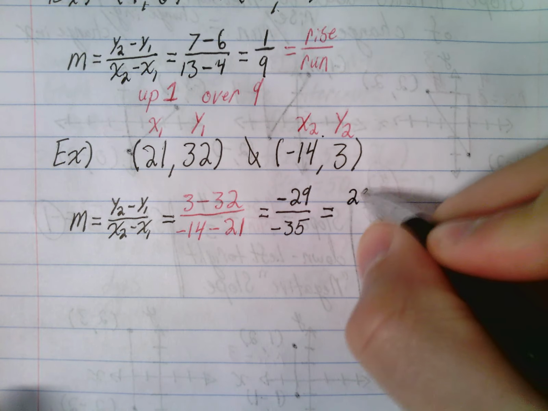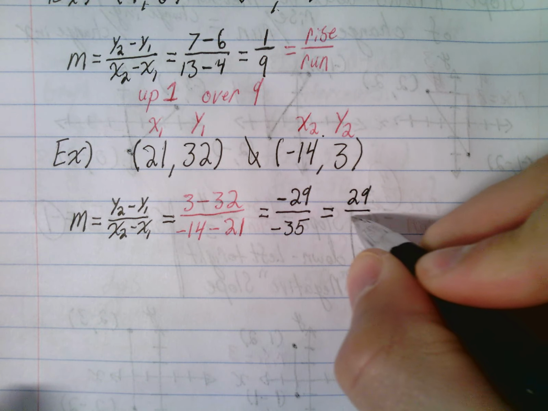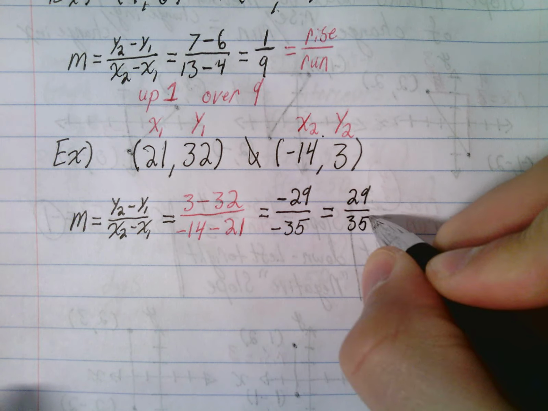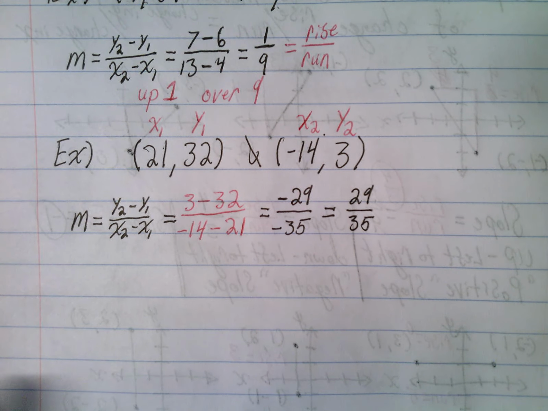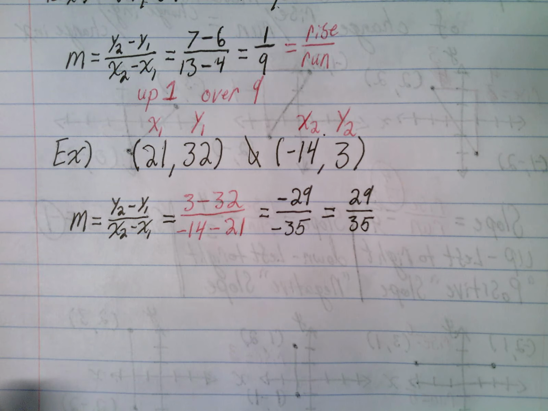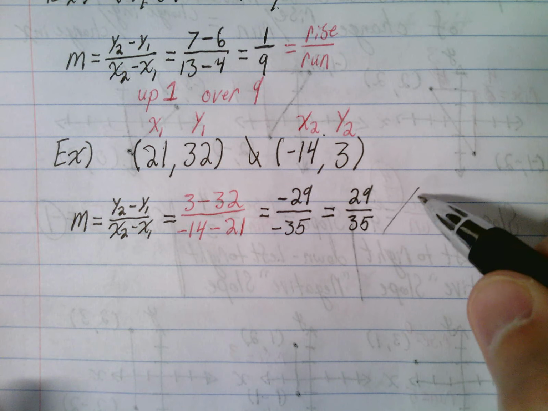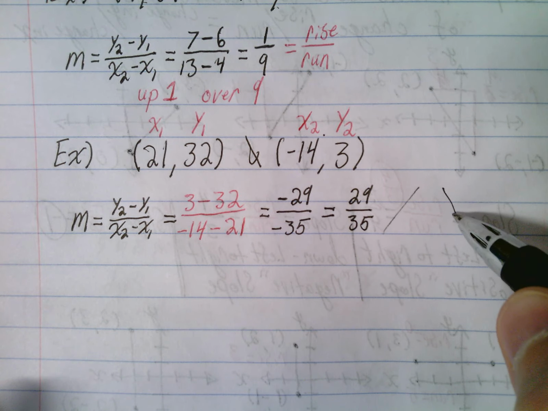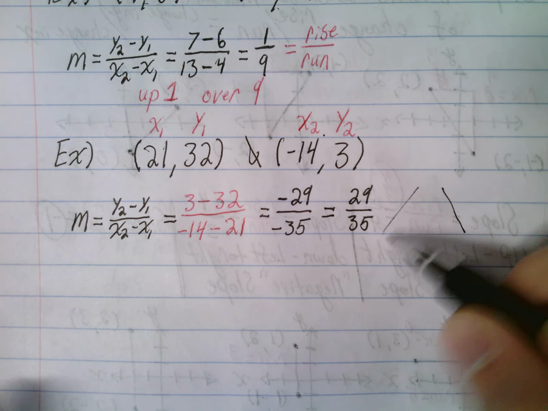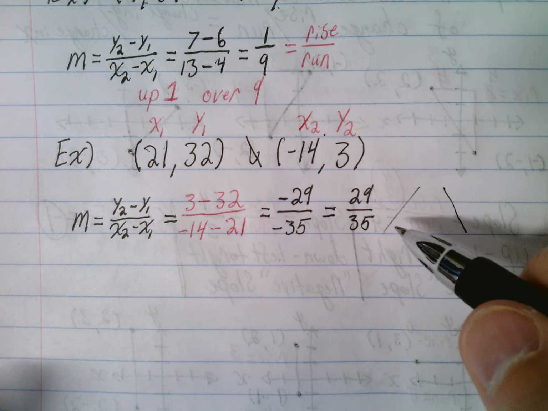And this will just be positive 29 over positive 35. So with a positive slope, does my line go like this or like this? The first one, right? It has a positive slope.